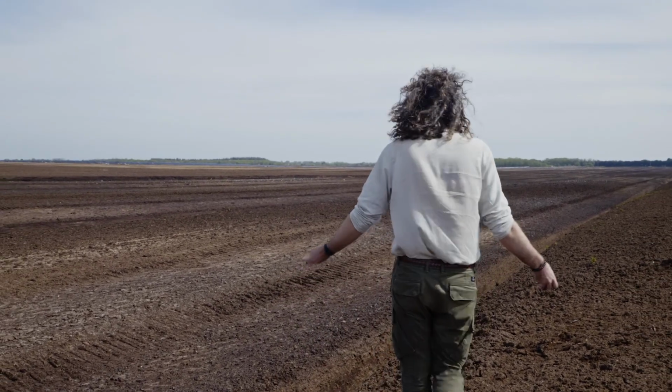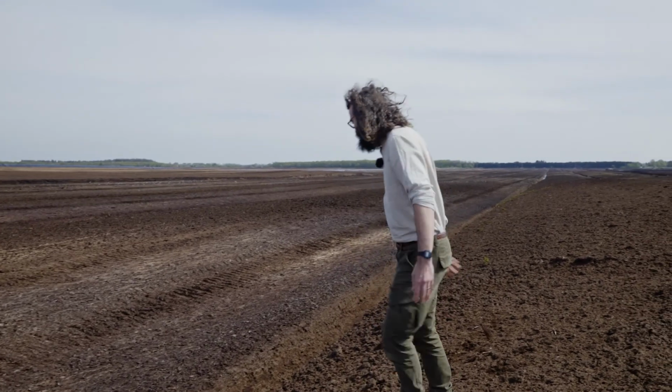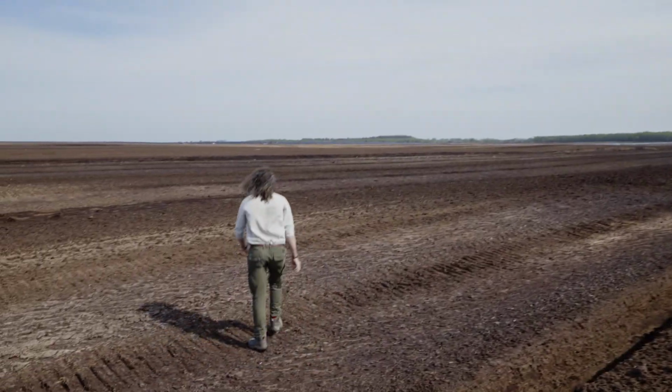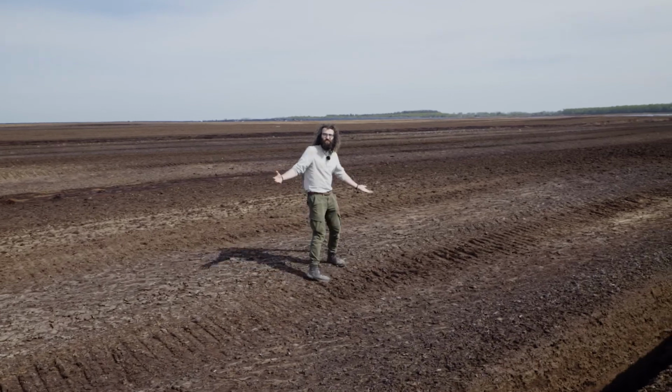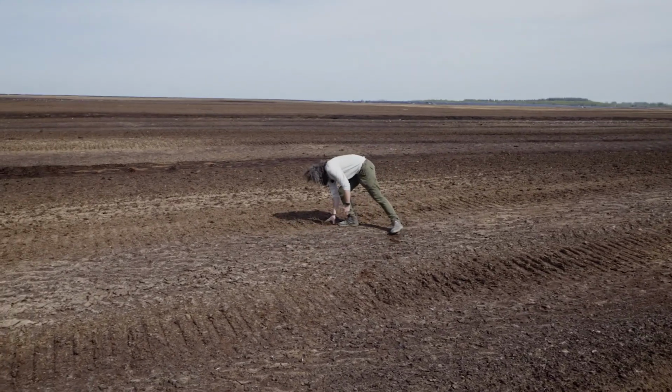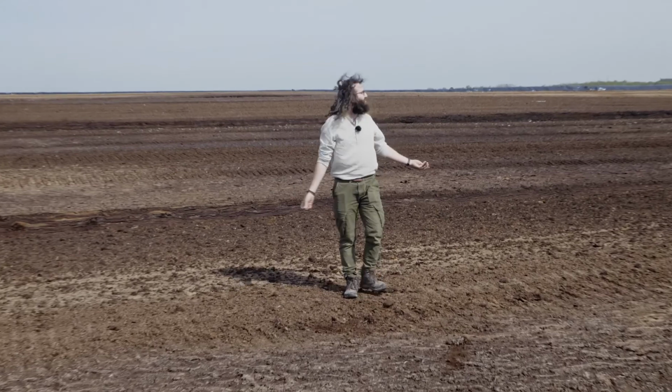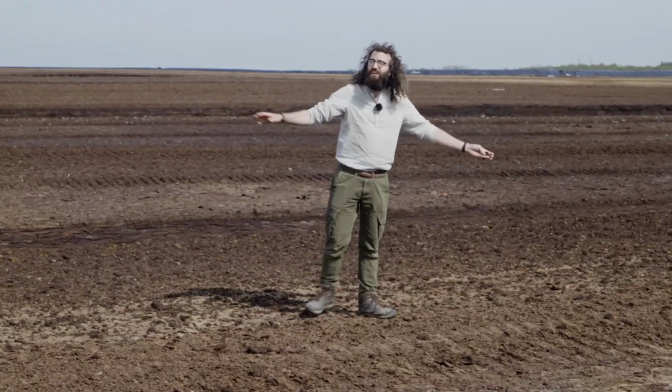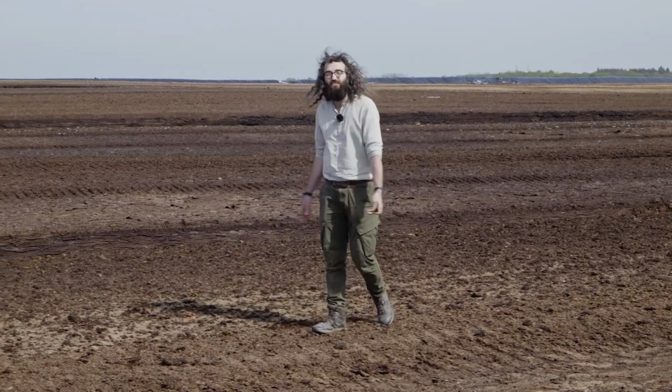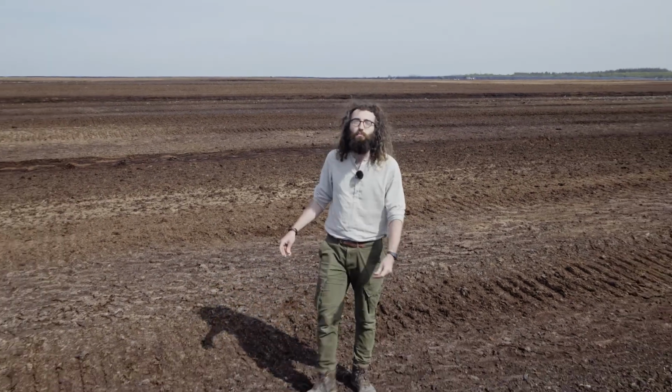Let's have a look around and see, can we find any plants, any animals, any trees, any flowers? I don't see very much. It's basically a desert. All we have is bare soil all around, for acres and acres. So the biodiversity in this area is really, really low. Let's go and have a look at a part of the bog that hasn't been touched by humans and see what the biodiversity is like there.